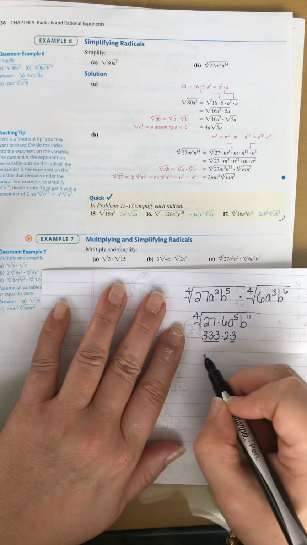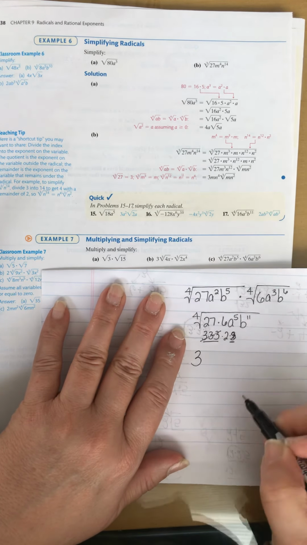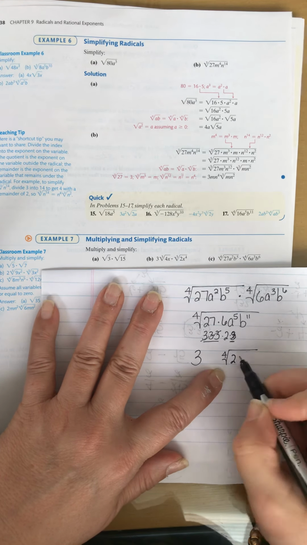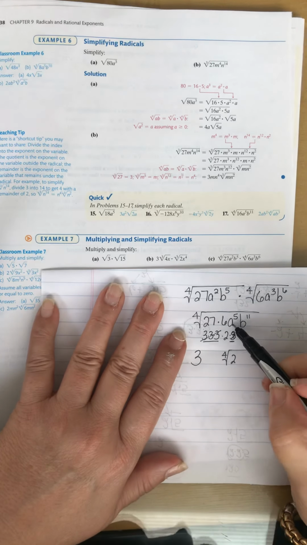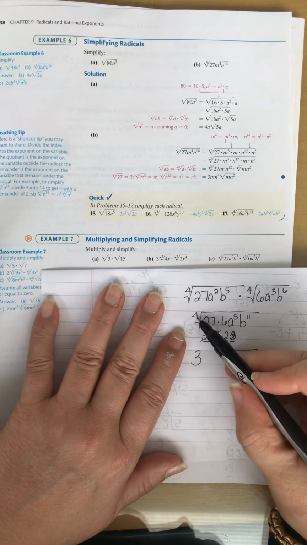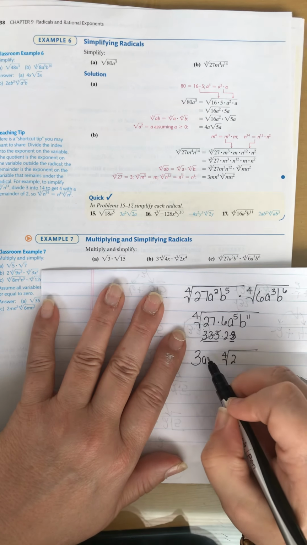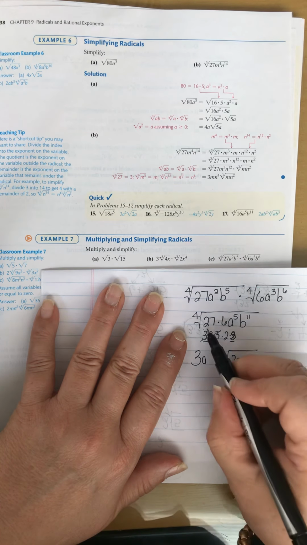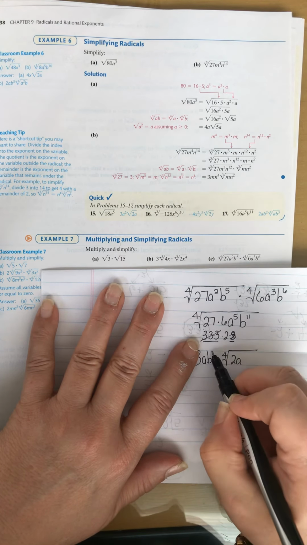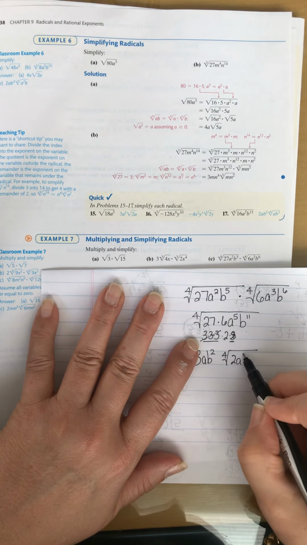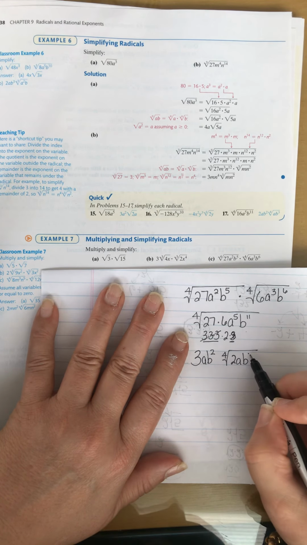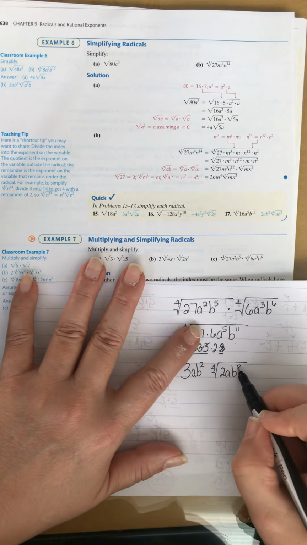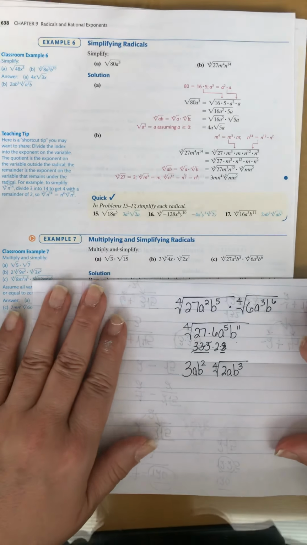I'm looking for 4 of a kind. So that 3 comes out. These are accounted for. That 2 has to stay. So I'm going to put 4th root 2. Now I've got 5 a's. I'm looking for 4 of a kind. I have one group of 4 a's, but 1 a has to remain. And I have 2 groups of 4 b's, but I have 3 that are going to stay. 3, 8, 9, 10, yes, 3. So that's that answer.